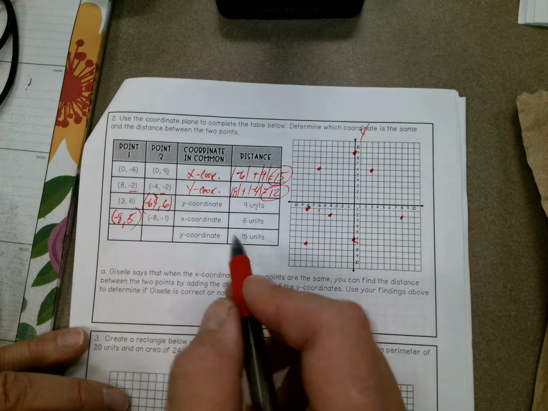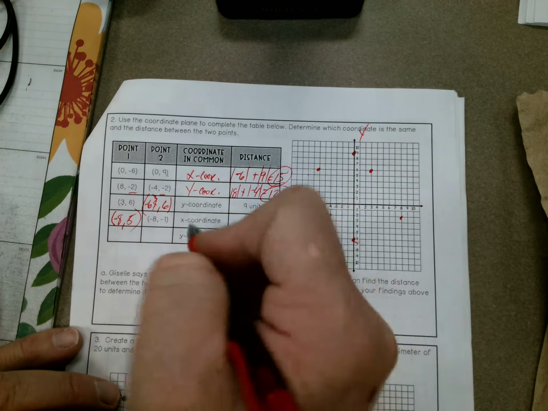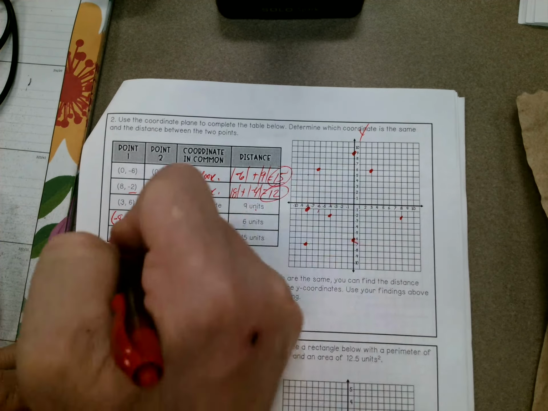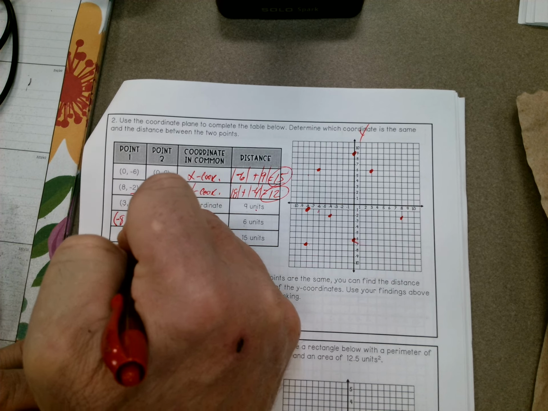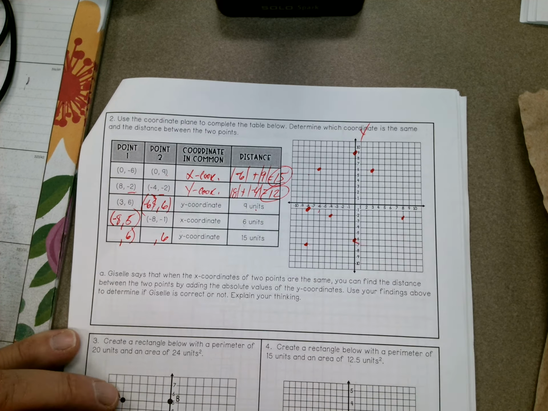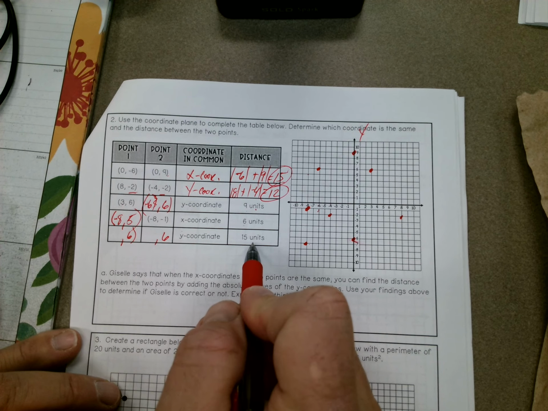The last one is the y coordinate, and it's going to vary. It's just going to be that the y coordinate is the same. So here's our x, here's our y. Let's make the y coordinate 6. This is 6, all right? So I need two numbers that are going to add to 15 with opposite signs.